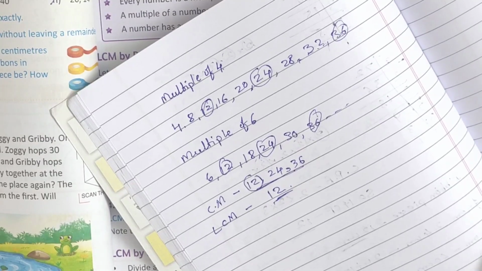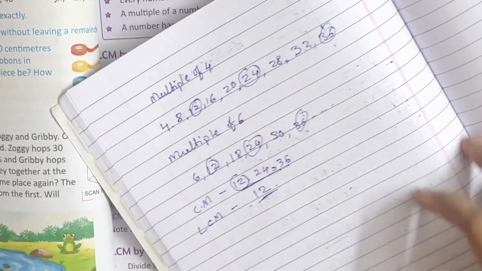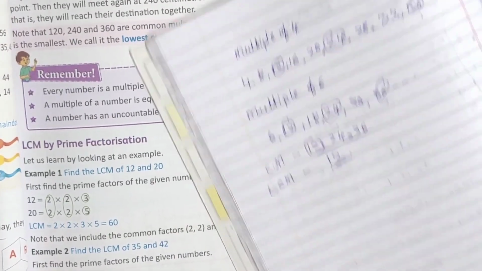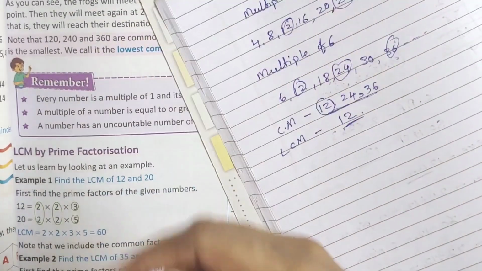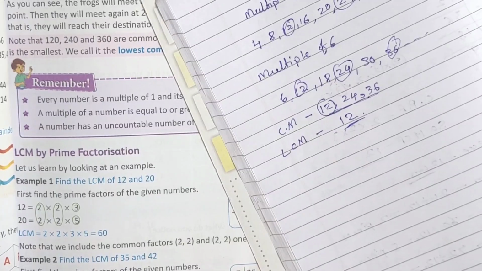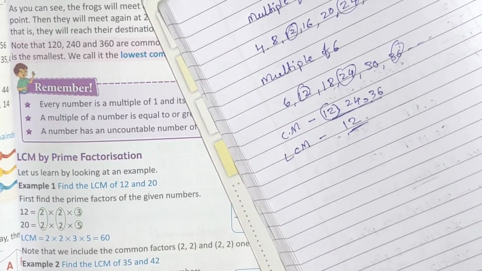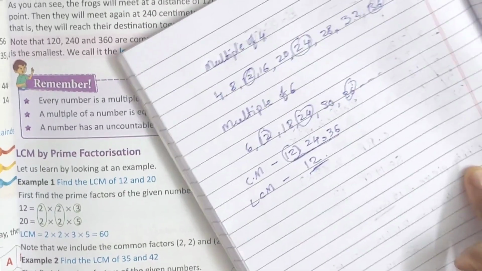Understood? This is called the lowest common multiple. We have to find the lowest common multiple. Now we will move on to LCM by prime factorization. Okay. So same as HCF.